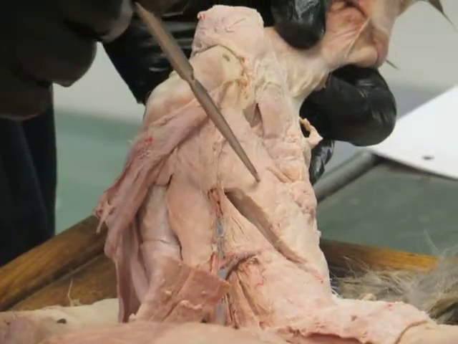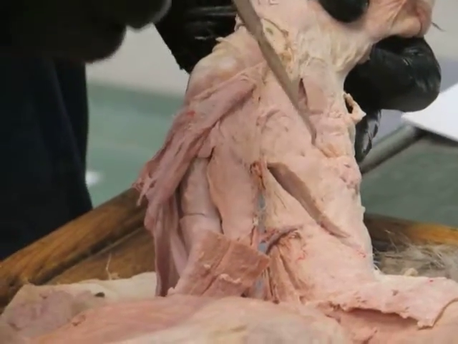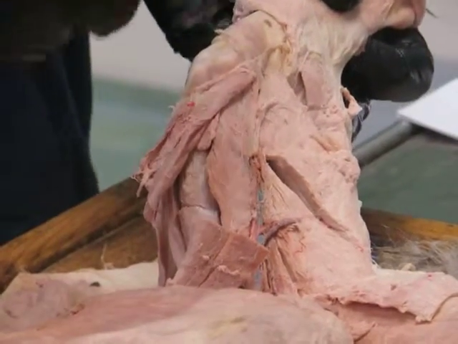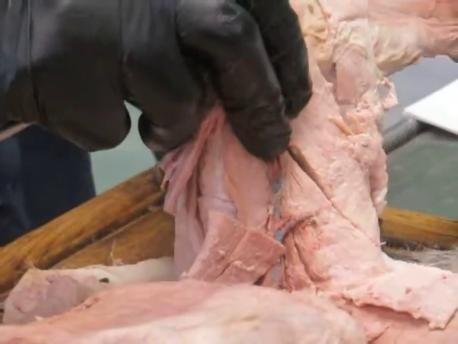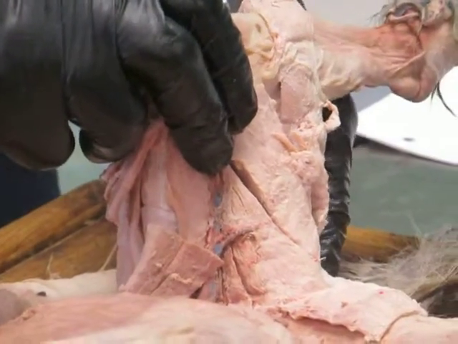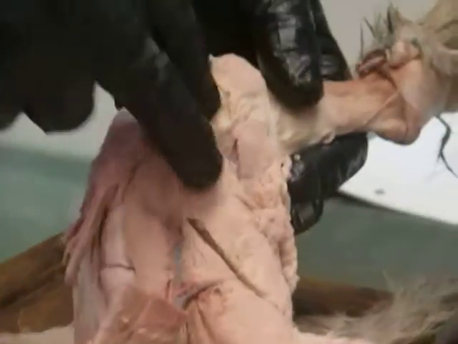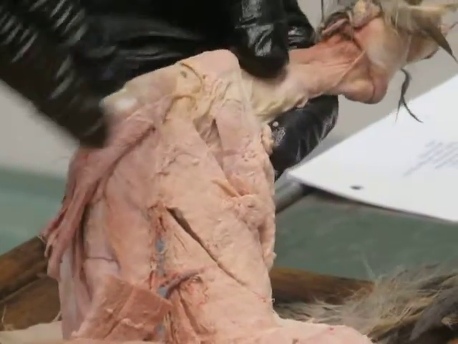These two muscles are part of the hamstrings group. This is semimembranosus. This is semitendinosus. And these are muscles that arise from the ischial tuberosity. Do you remember that? The sit bone, the back of the pelvis, and insert down into the shank, basically below the knee, into this fascia over the front of the shank.